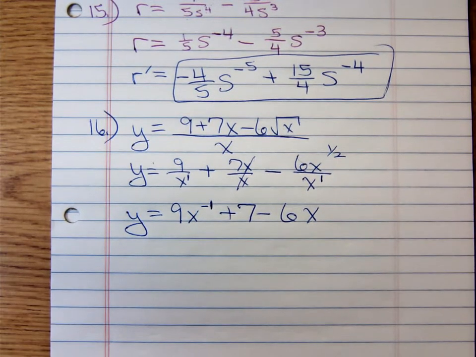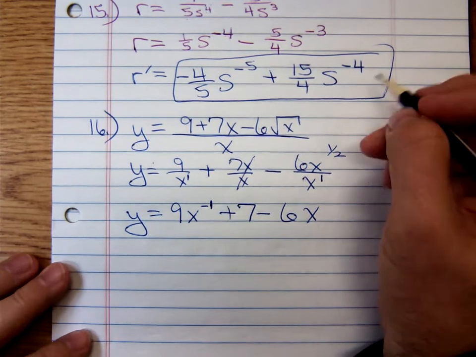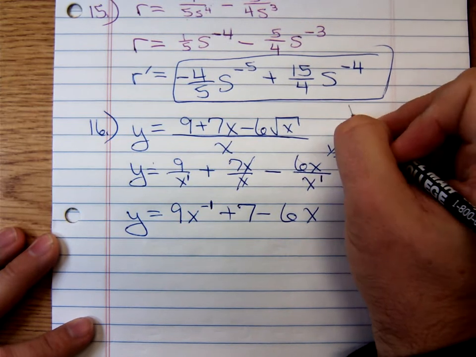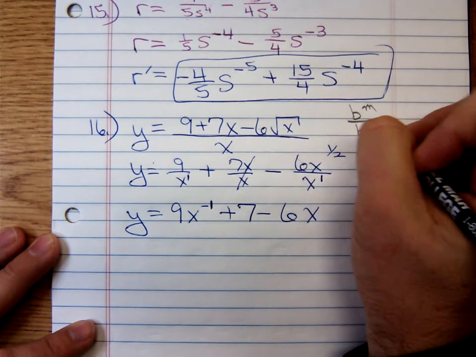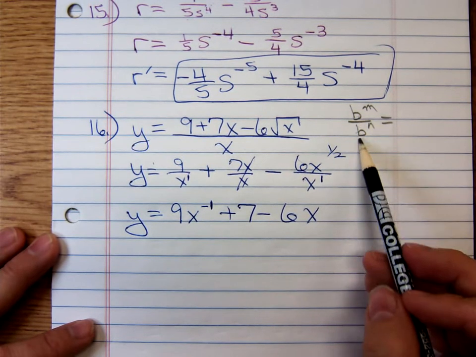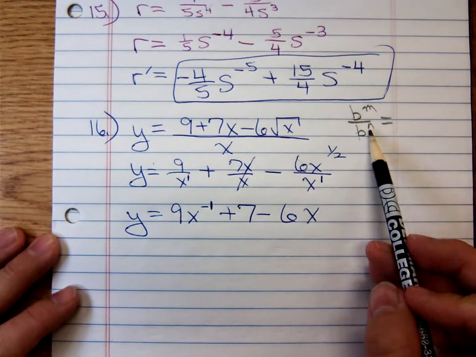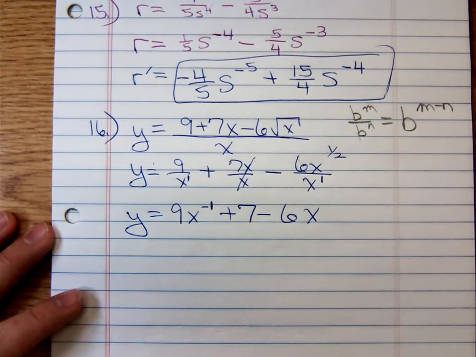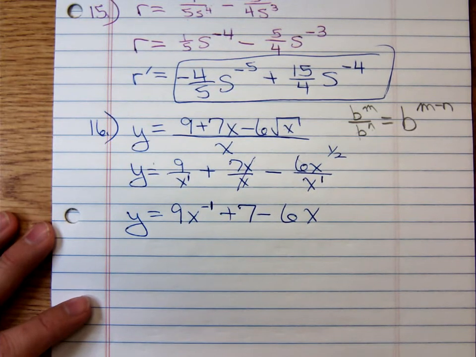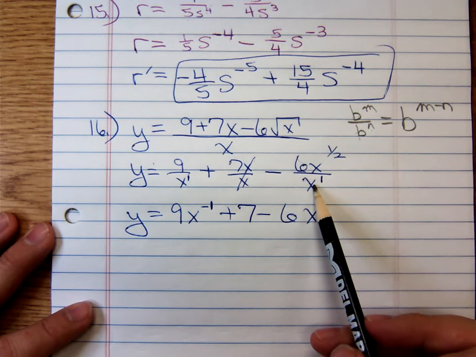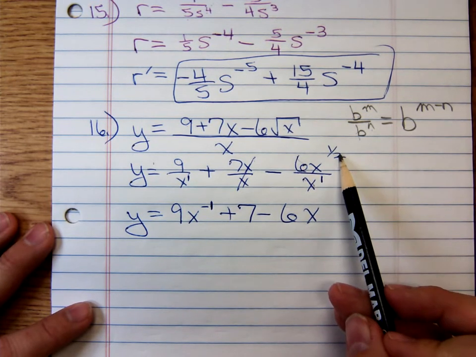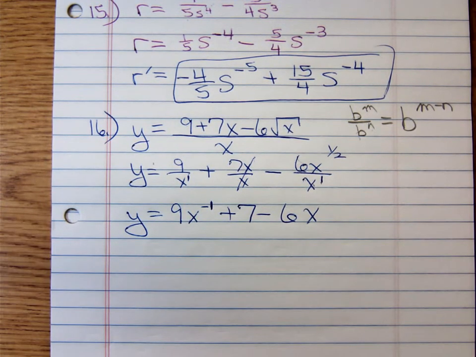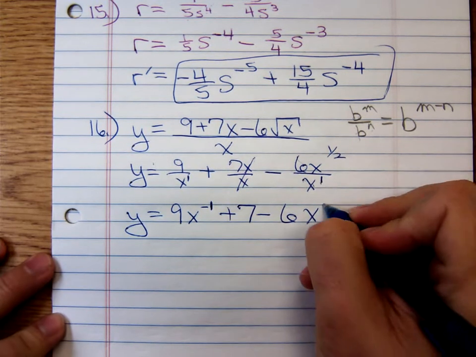Here's something we haven't used before. Well, you've used it plenty of times in other math classes, but recall the quotient rule. b to the m divided by b to the n. If you have repeated bases being divided, what do you do to the exponents? You subtract them. That's our cancellation property that we use. Now recall that. In which case, x to the 1/2 divided by x to the first, you subtract 1/2 minus 1, 1/2 minus 2/2. Our new exponent then is -1/2.